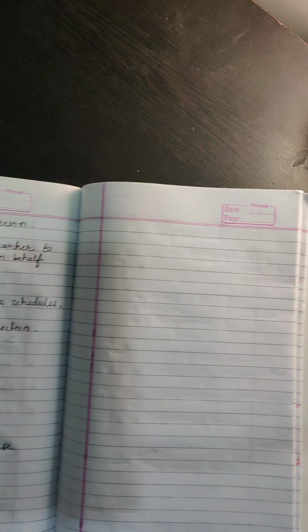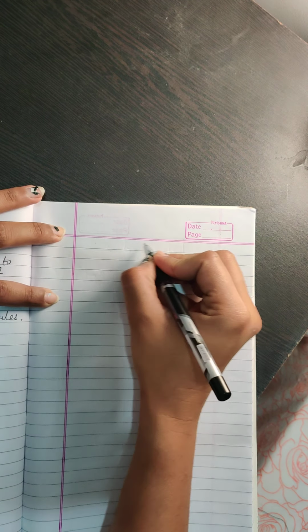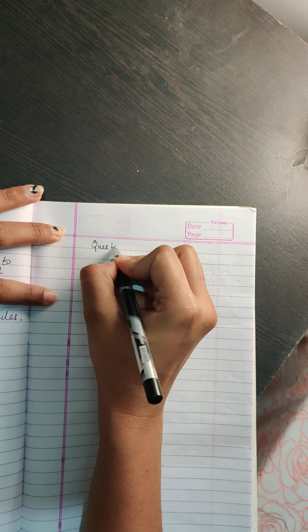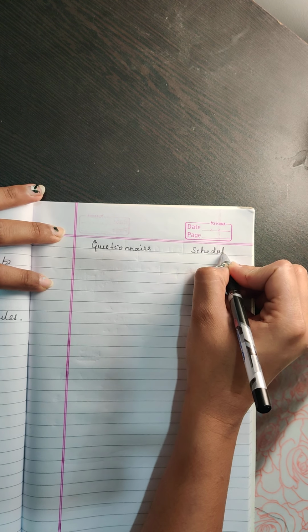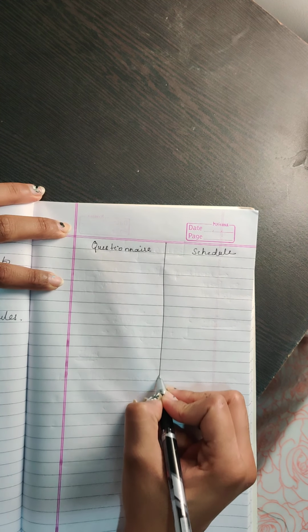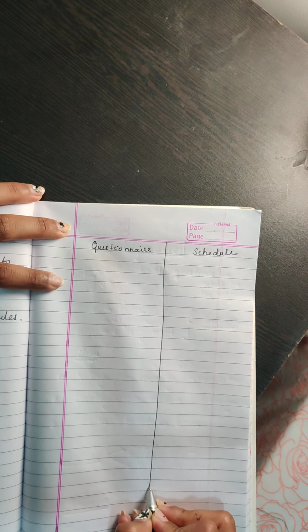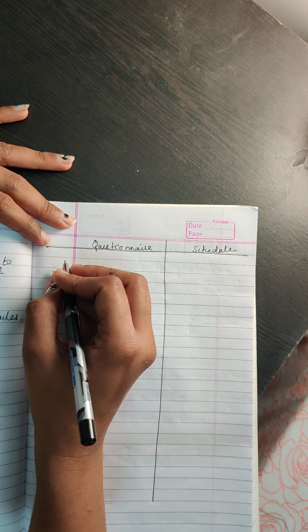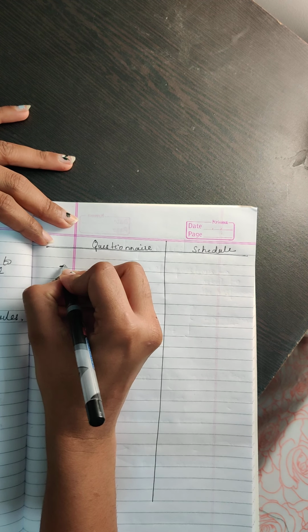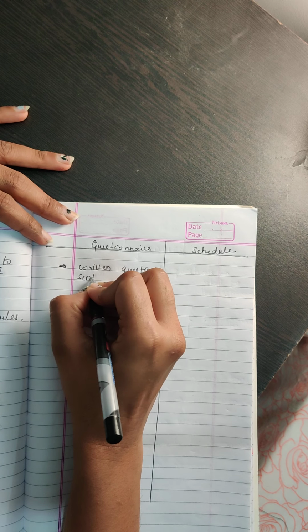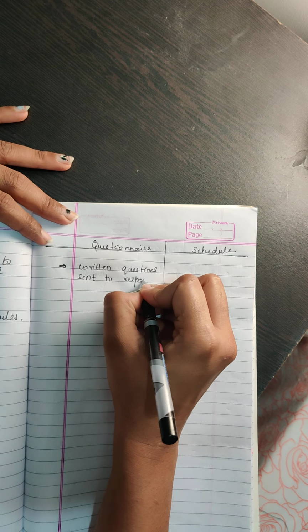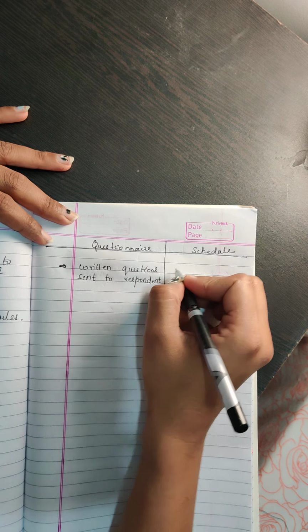Now let's see in a formal way what is the difference between a questionnaire and a schedule, because many a time we get confused between these two as both have questions that are being asked. All of you know that in a questionnaire you have certain written questions and you send it directly to the respondent, and this respondent will fill in the answers and send it back to you.